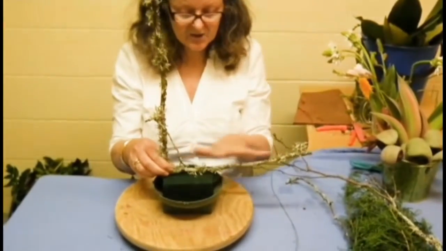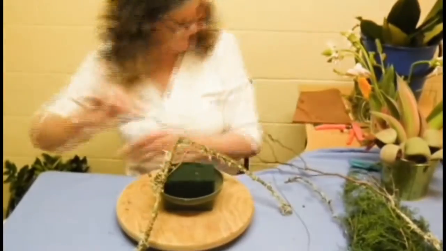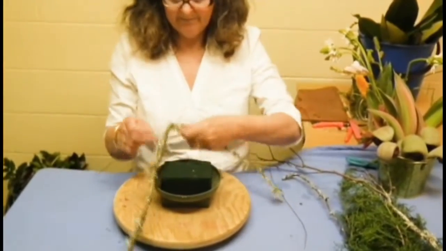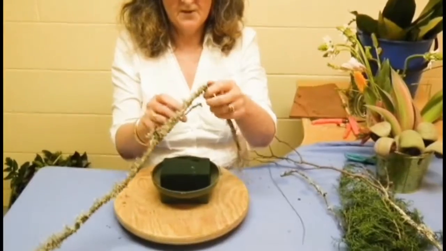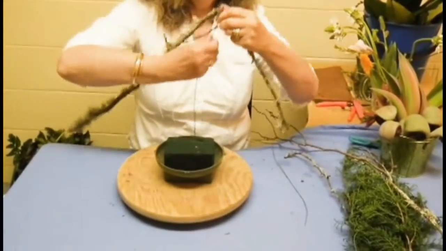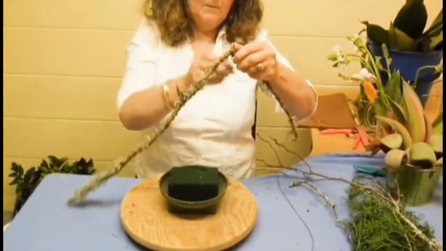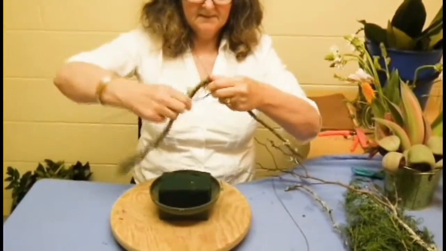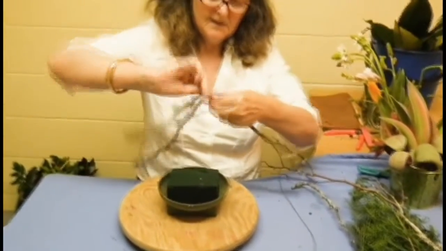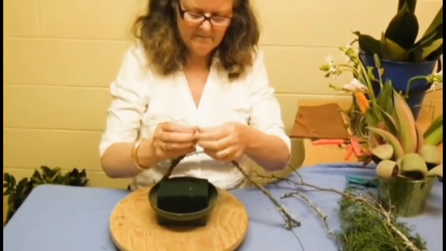Now, how do we attach it when we don't push it in? This is when you use a heavy piece of florist's wire. Round once, round twice, 3 times. Twist it.